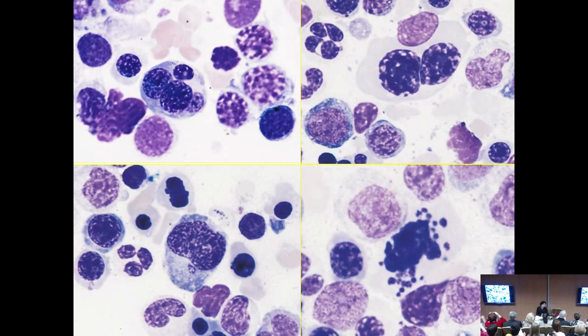These are examples. Here is karyorrhexis. This is lobation here in an erythroid precursor, and here multinuclearity is seen, and this is the finely dispersed chromatin, which we call megaloblastoid change.